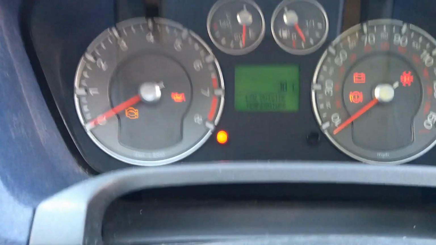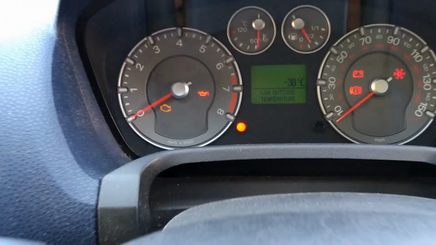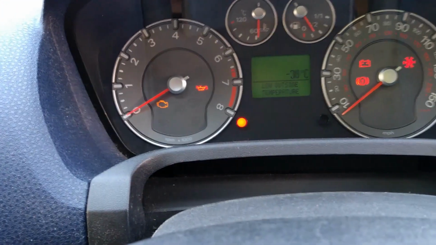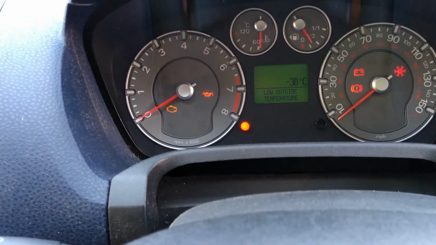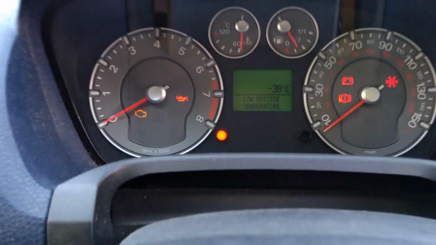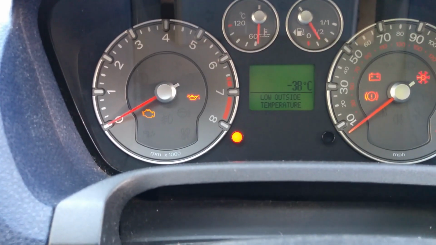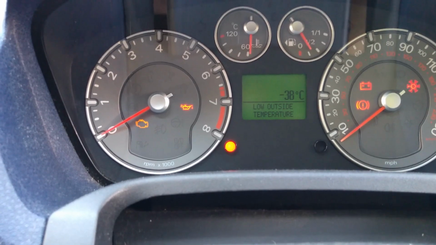As you can probably guess, we're not in Siberia or something. We're in the UK, and we don't always have the best summers here, but it is actually quite a nice day today. I'm wearing shorts, as you can see. It's certainly not minus 38 degrees, so that's obviously incorrect, and basically that's what we're going to talk about sorting out.